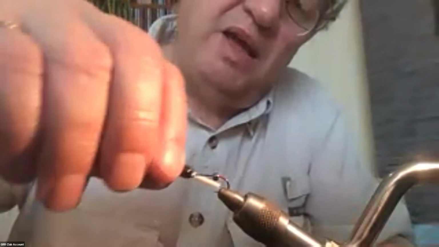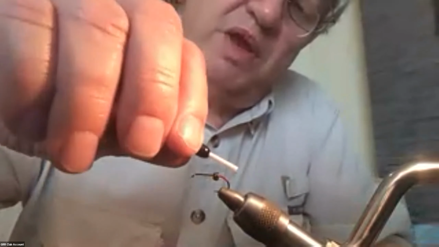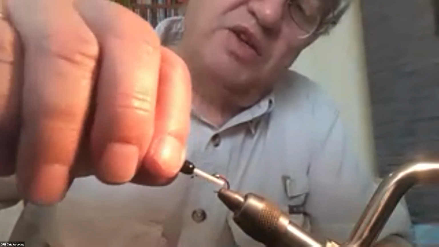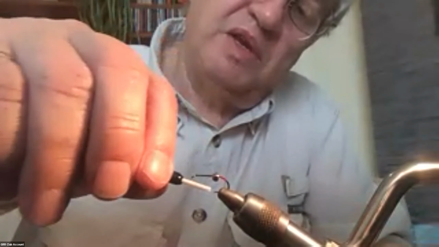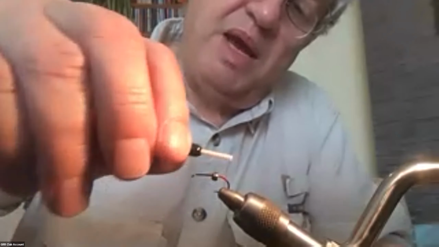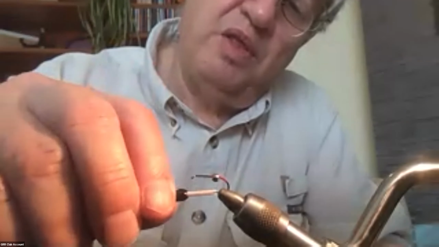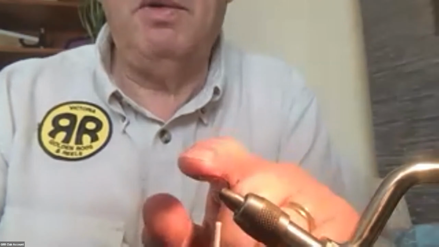So this is a tag, and it's just going to show this little bit of red at the back. Again, touching turns back up to give this tag. Then I get back up to where the barb was. I'm going to stop and let that hang for a minute.